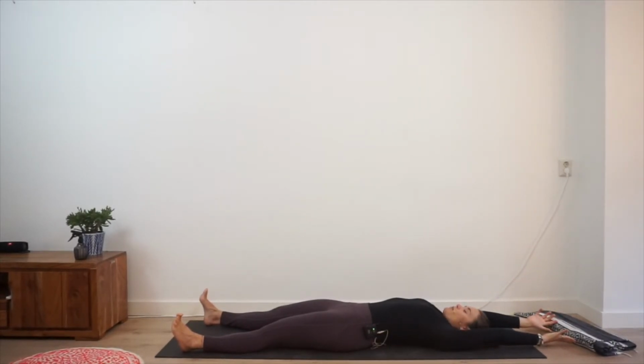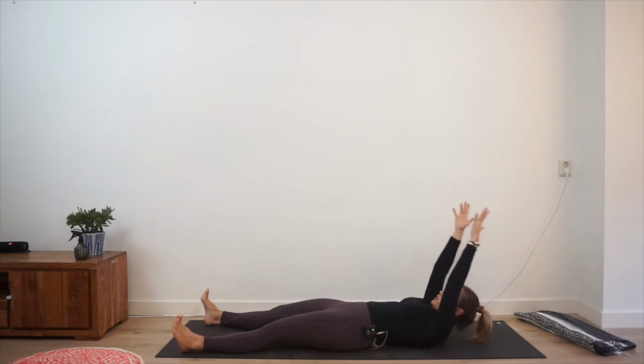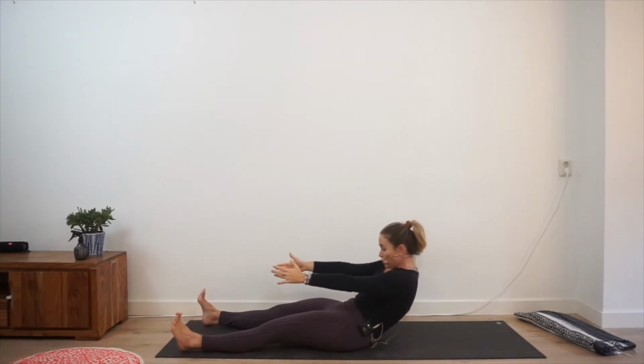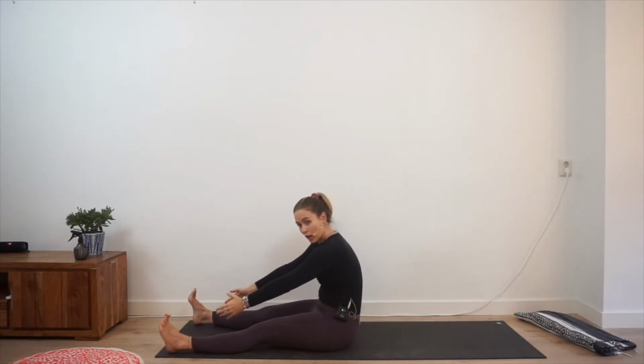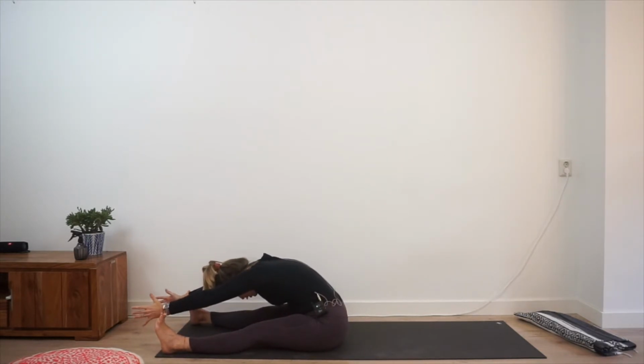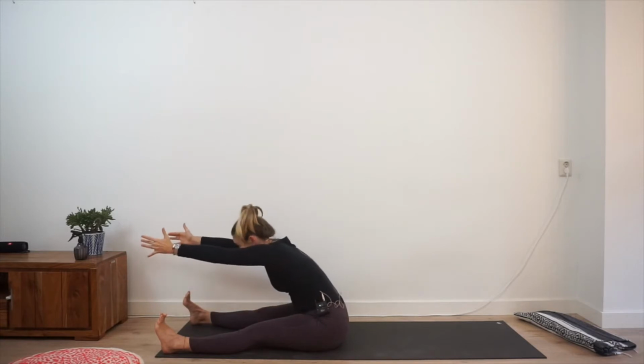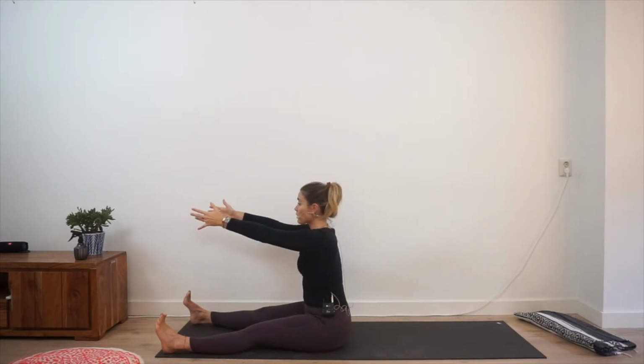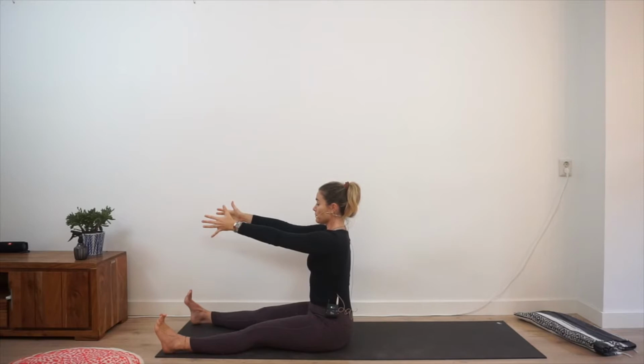Inhale, reach those arms back. Exhale, nod the chin towards the chest. Use your exhale to come forward. Stretch, reach. Get that beautiful stretch. Keep reaching the arms forward as you come up. Lengthen up through the crown of the head. You've got 2 more of these.